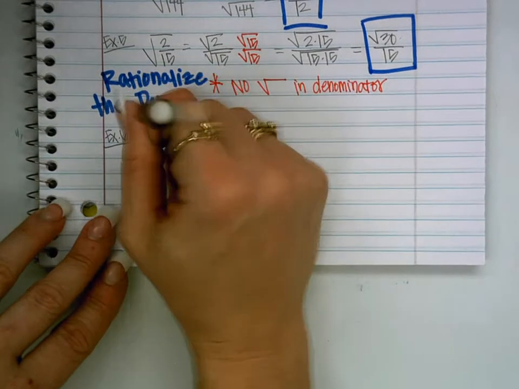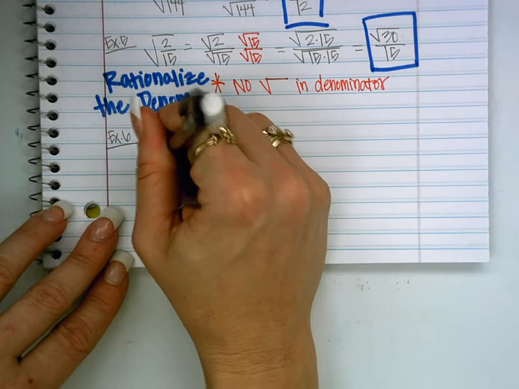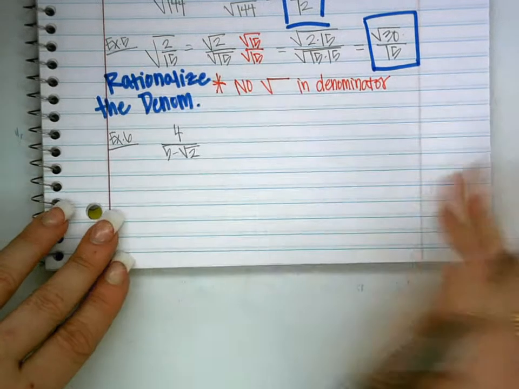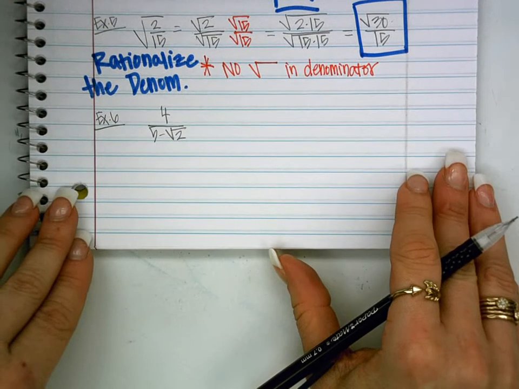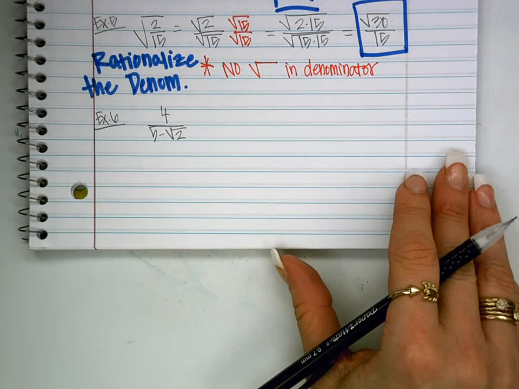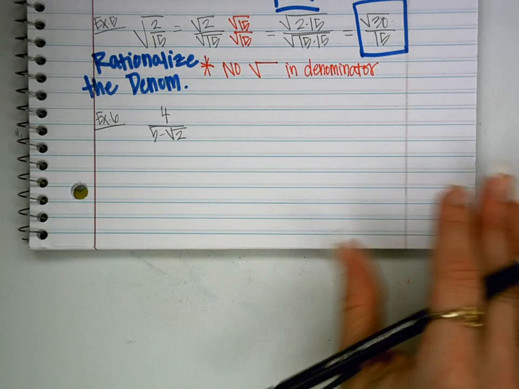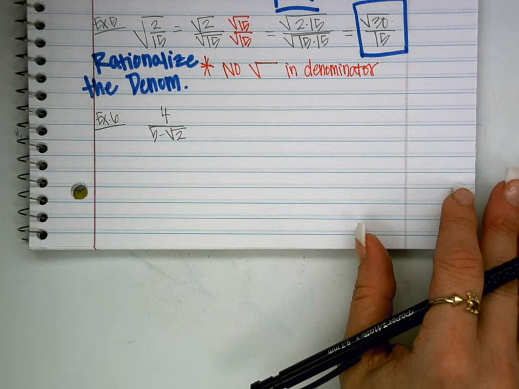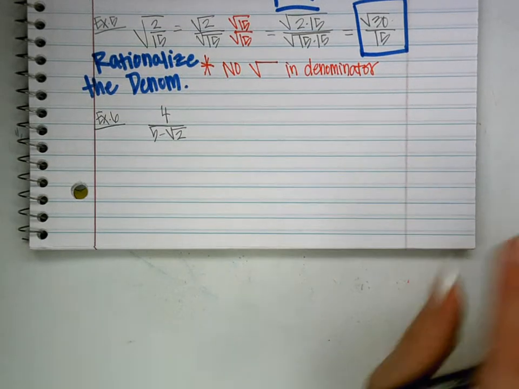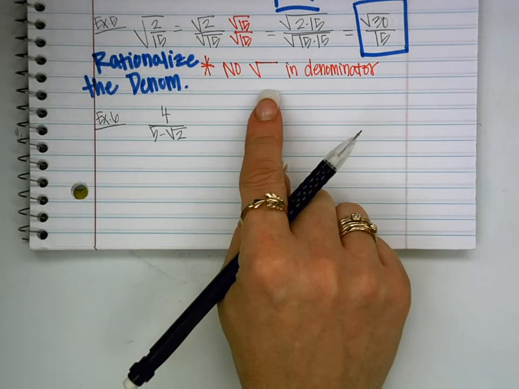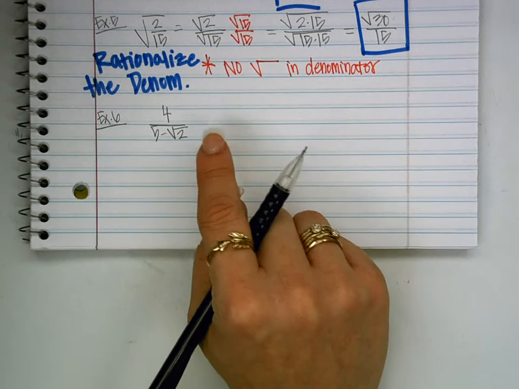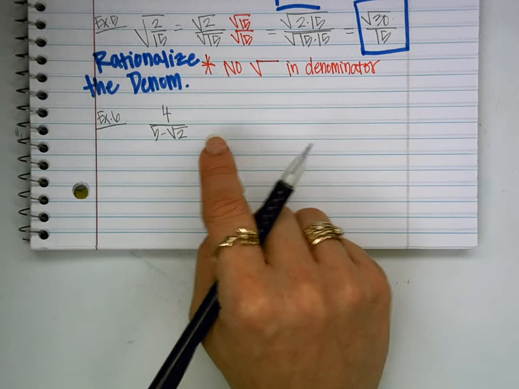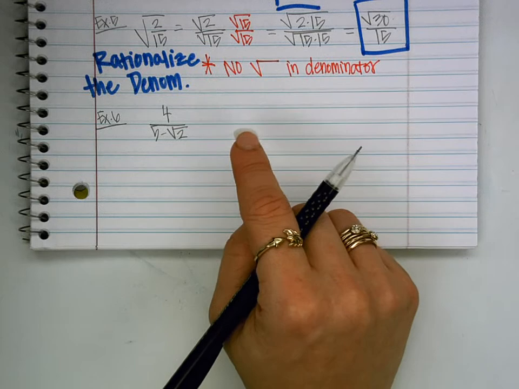Try 4 over 5 minus root 2. I want you to simplify 4 divided by 5 minus root 2. Obviously, I just told you we cannot have any radicals in the denominator. So what do you think you would multiply by to get rid of this radical in the denominator? Any ideas?